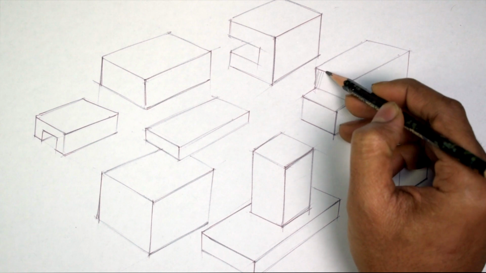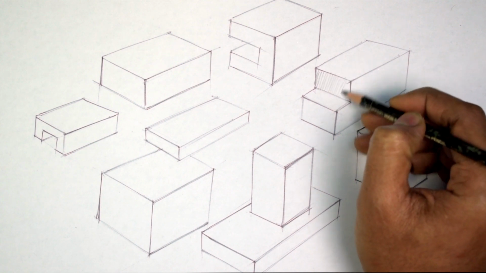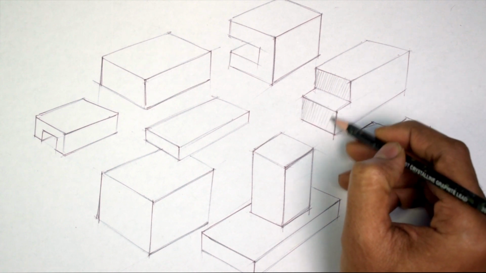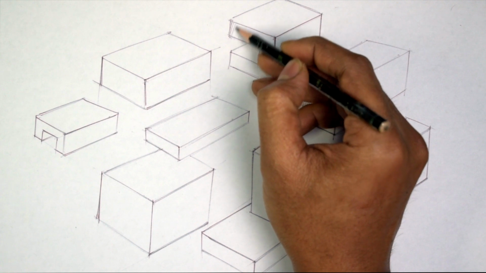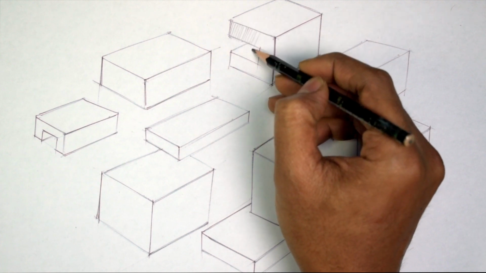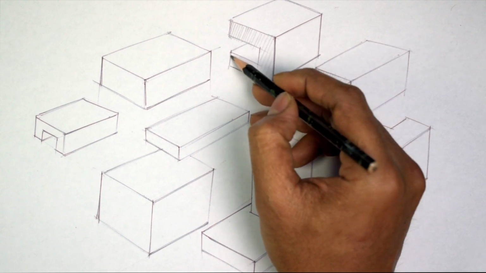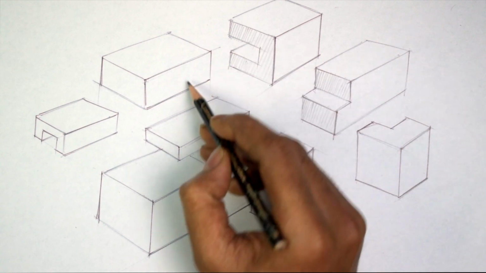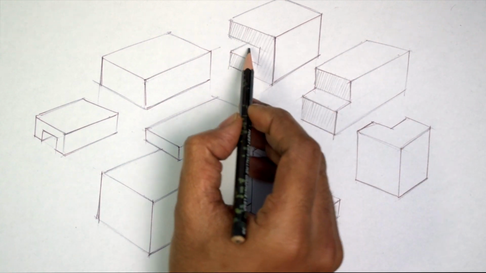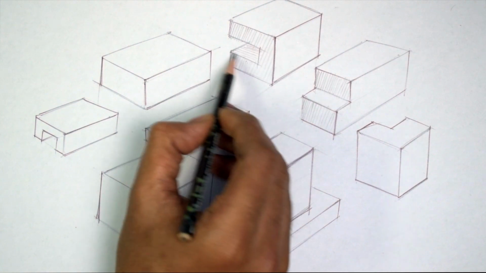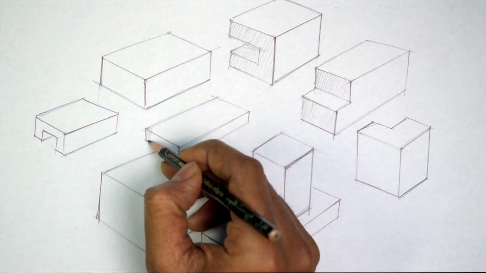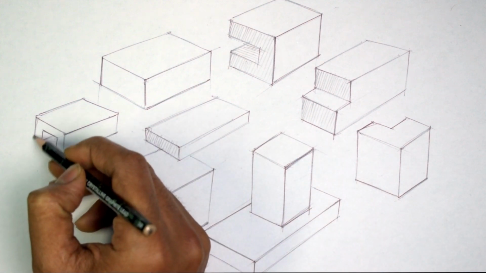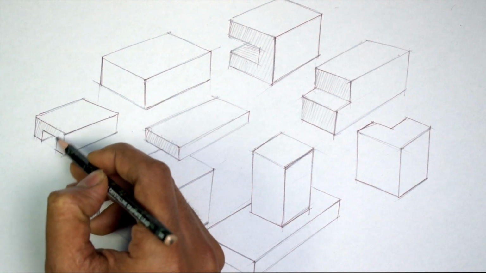Now you can add some hatching lines. For this you need to think, suppose the light is coming from the right, so we add these lines on the left side of every box. Do not add these lines all over the product. Also this part is actually inside. That's it. Not too difficult shapes, but very basic and very important.